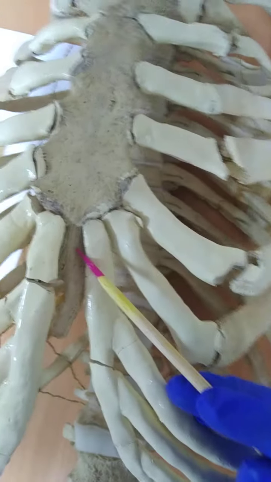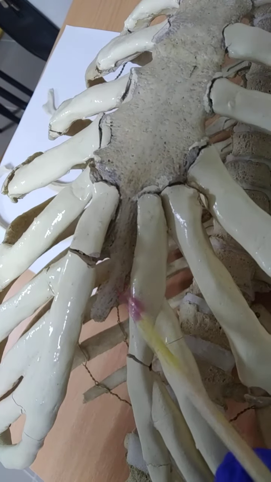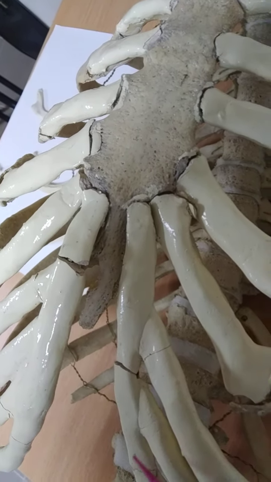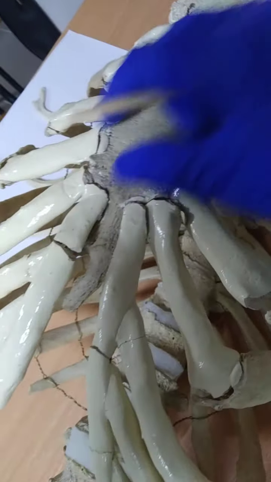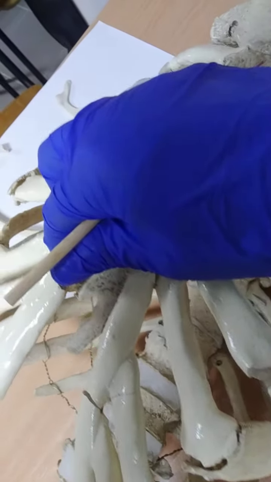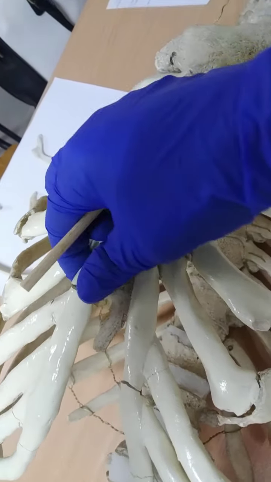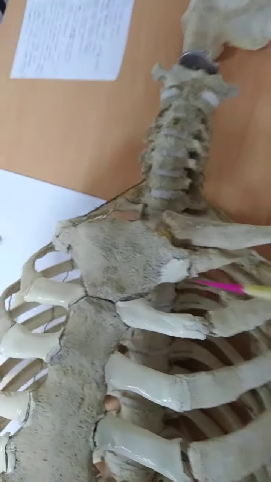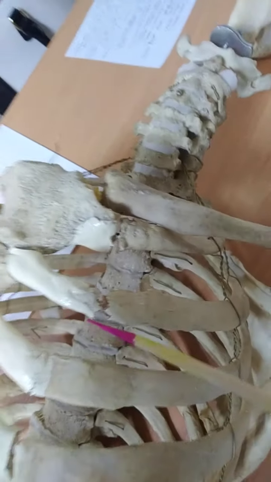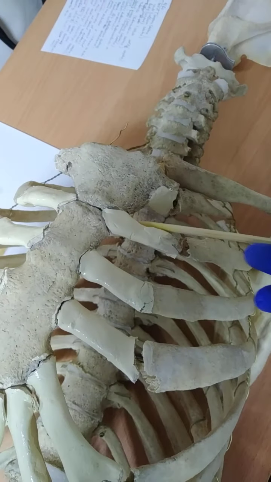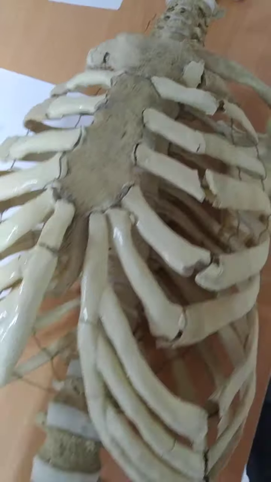The xiphoid process is different in form and size, and as in this preparation, it is bifurcated. Here is the xiphoid process, bifurcated. The manubrium sterni and corpus sterni form the angulus sterni.